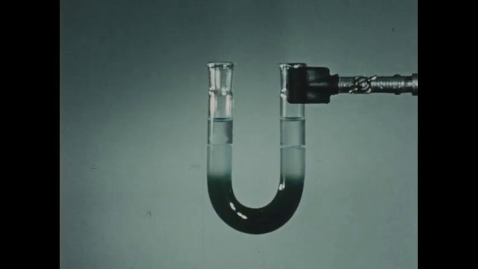Now this migration takes about 45 minutes. And in order to speed up the sequence, we've used the technique of time-lapse photography, so that what you will see in about the next 8 or 10 seconds actually took about 45 minutes.